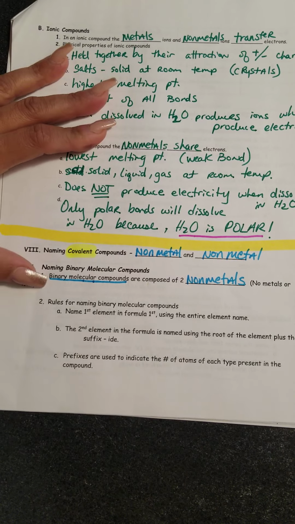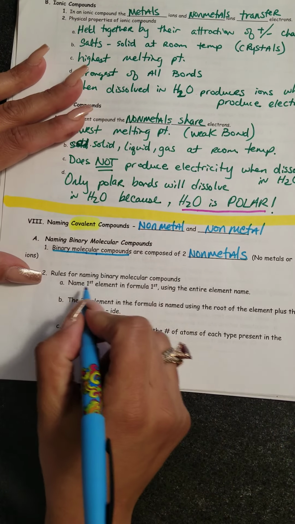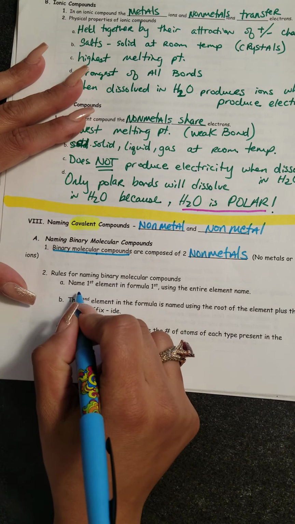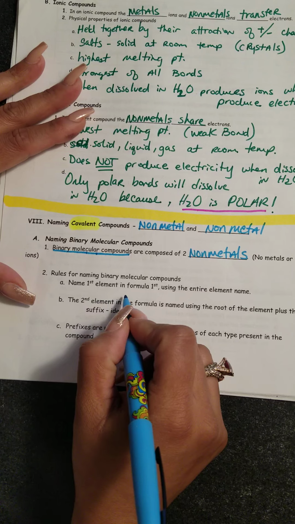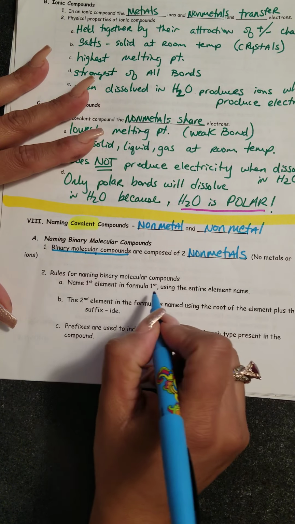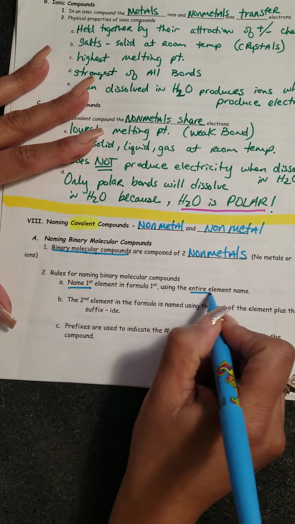Okay? Next thing, part 2, it says over here, rules for naming binary molecular compounds. First, name the element in the formula first using the entire first name.